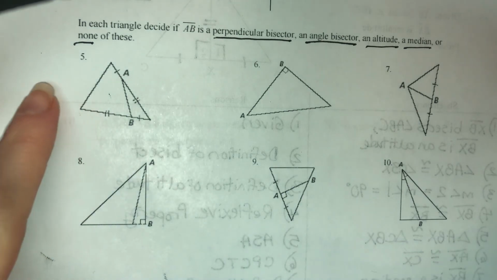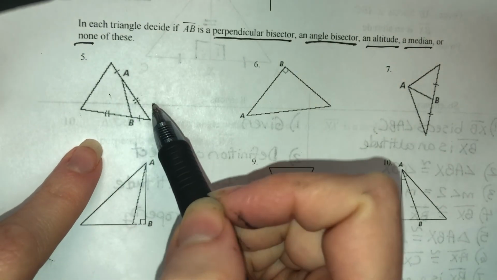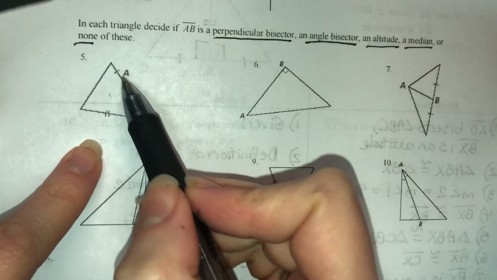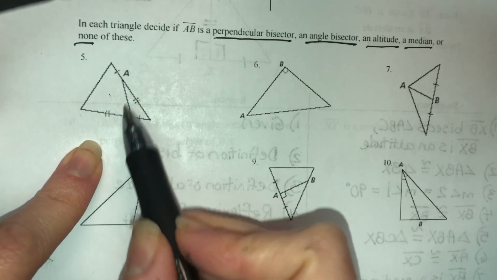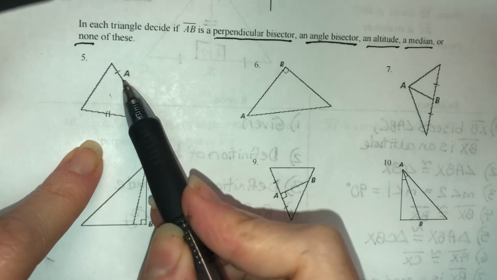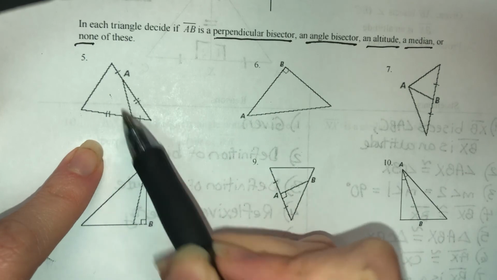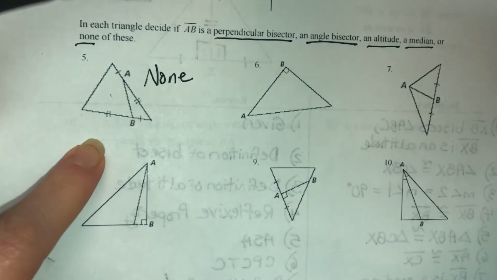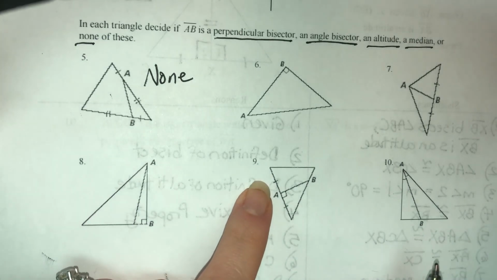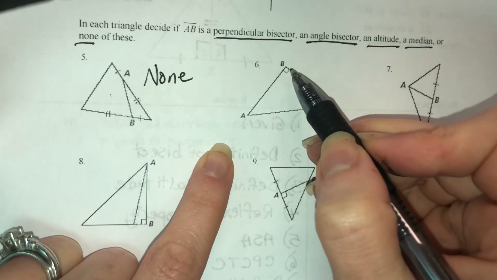So look at number 5. We're connecting the midpoint. Oh wait, that's not even the midpoint of the side. It says this part is congruent to this part, and this part is congruent to this part. So we're not even working from a midpoint to a midpoint. I don't know what's going on here, but this is none of these. That's not a special segment on that triangle. Okay, for 6, the side AB is the side of this right triangle.